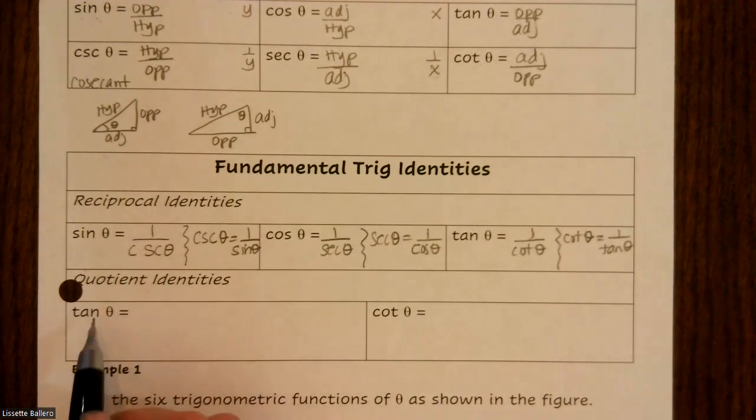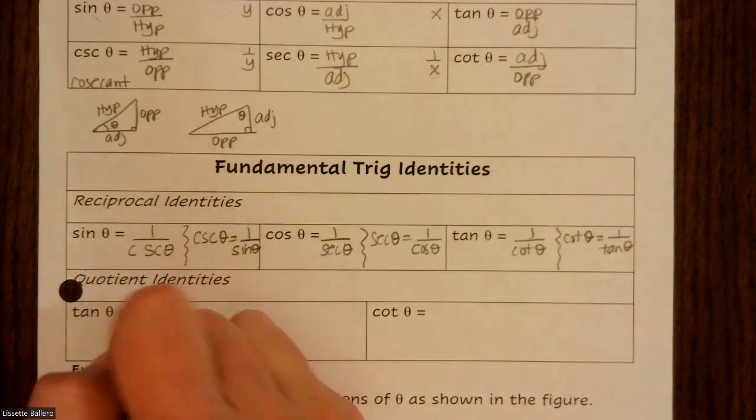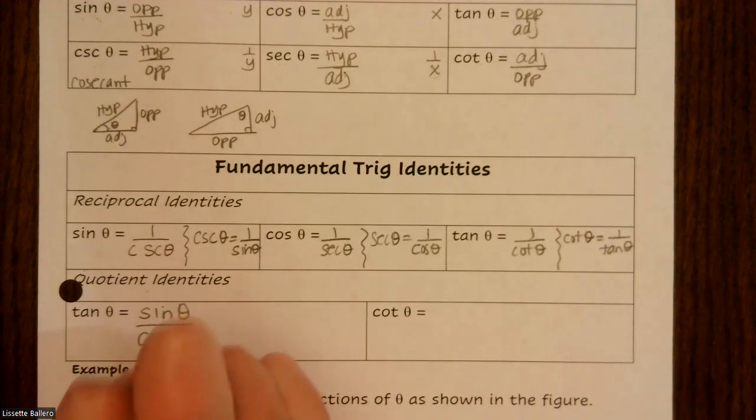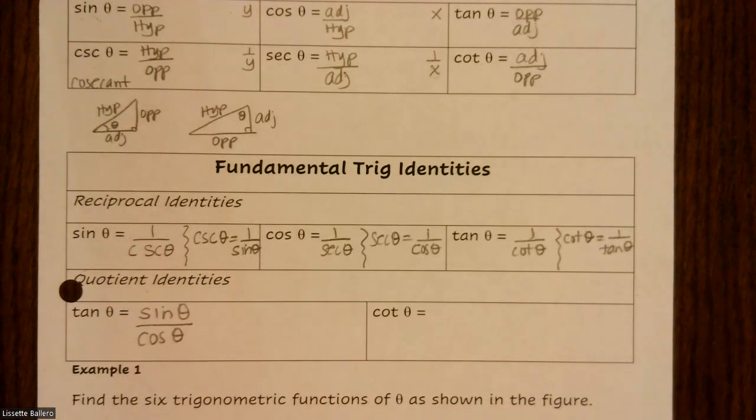The quotient identities, and we talked a little bit about this when we did the unit circle. We said that tangent was y over x, which means that it was the sine of theta over cosine of theta. So you should recognize that the tangent of theta is the same thing as the sine of theta over the cosine of theta.